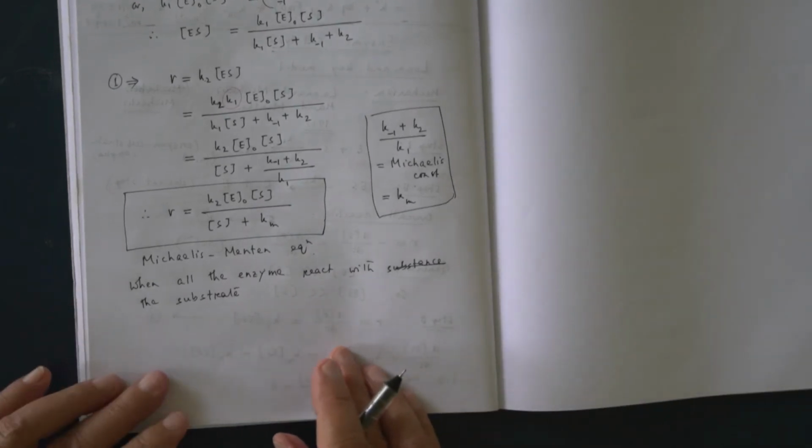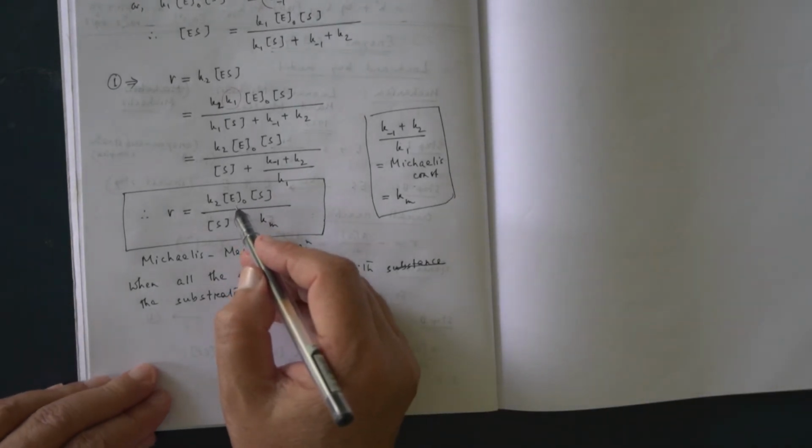So what was the initial concentration of enzyme?